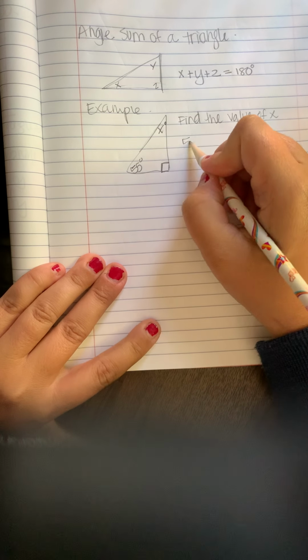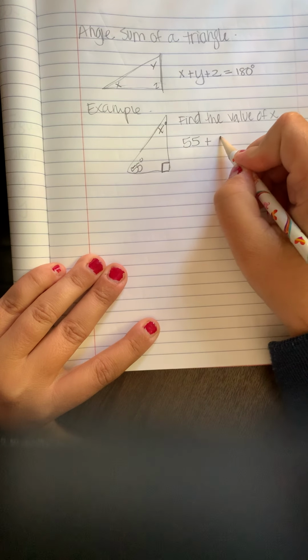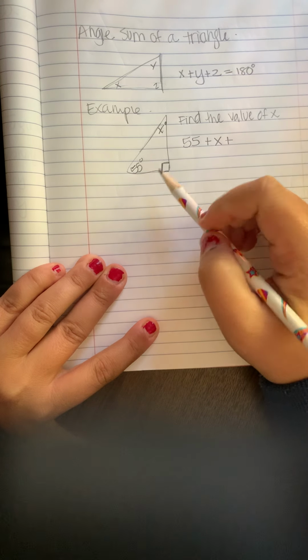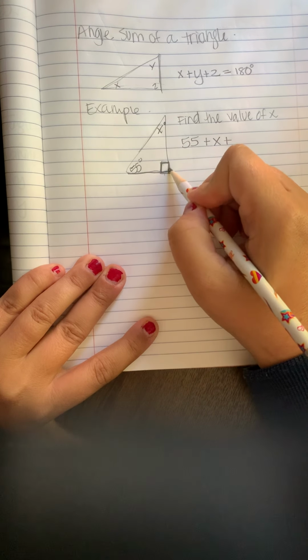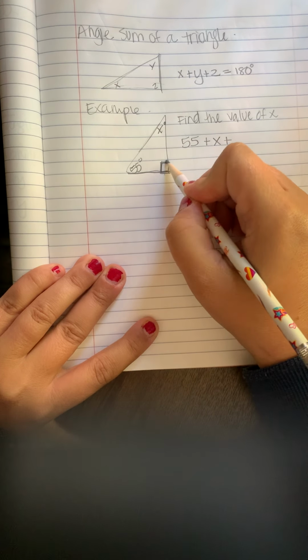So I'm going to take 55 plus x plus, and some of you might be thinking this over here is not labeled, but it is because it has that box. And that box represents a 90-degree angle or right triangle. So plus 90 has to equal 180. So now I have an equation to work on.